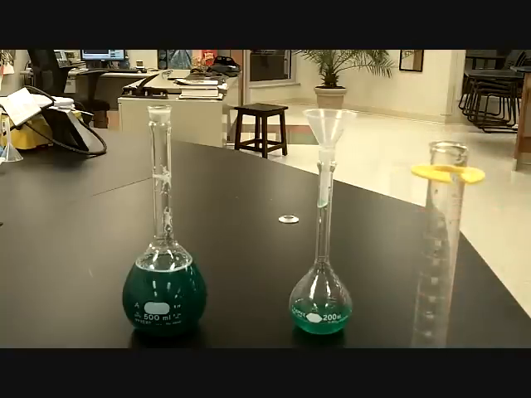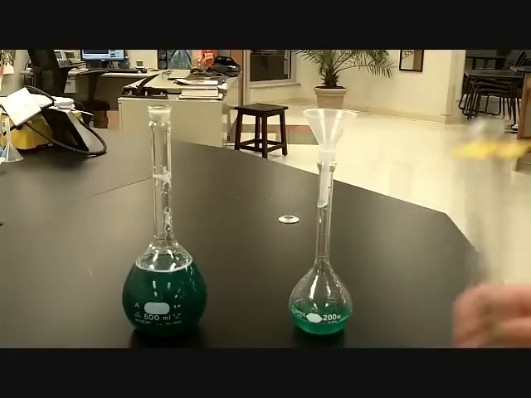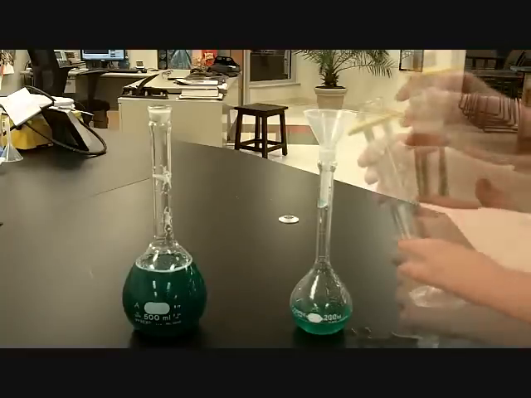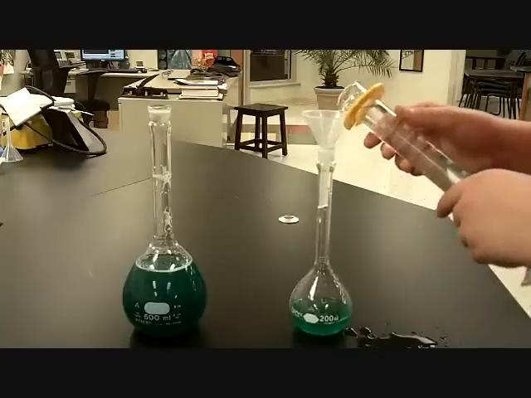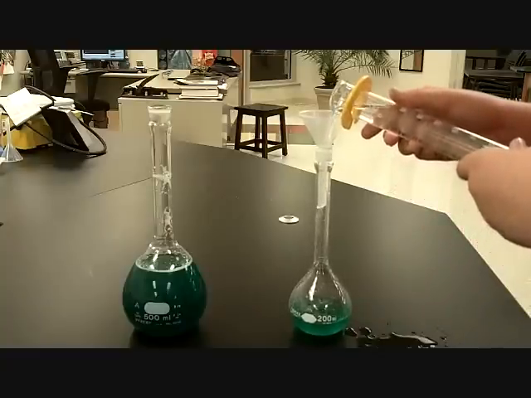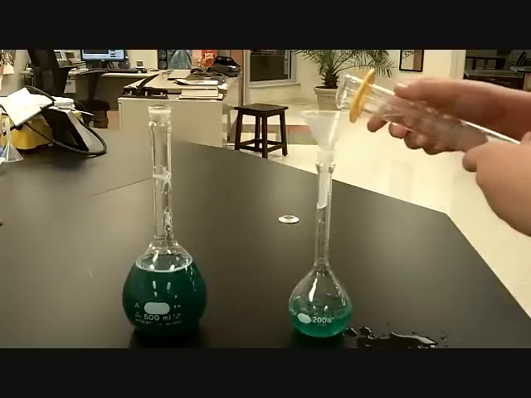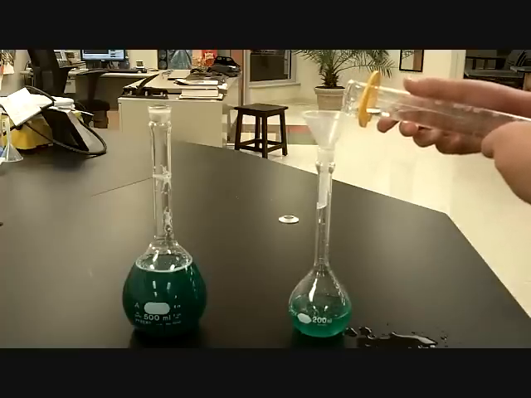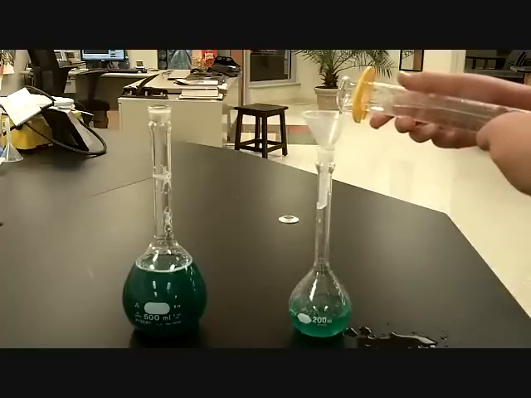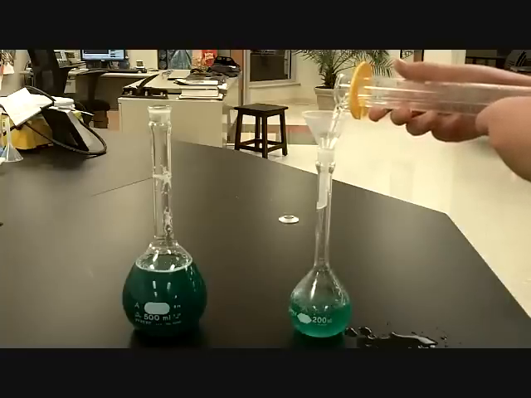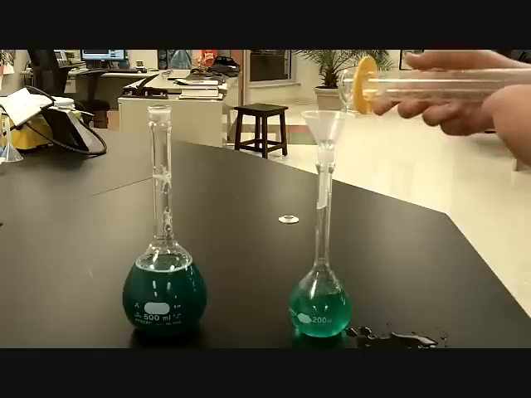Now, from the same graduated cylinder, get about 90 mils of water. Go ahead and add it slowly. I want to make sure that you're not adding too much. Don't tip it over. Slowly pour. Okay, there you go. Good. Keep going, you're going to be good there.